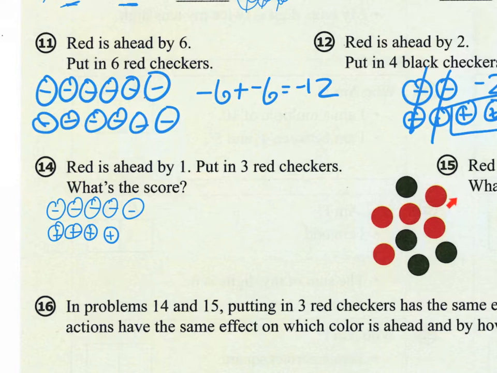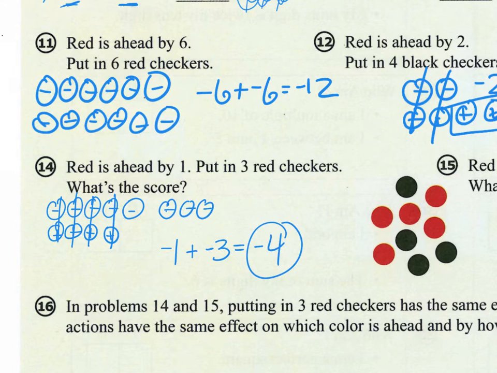Number 14 and 15 are referring to these checkers right here. Red is currently ahead by 1. I redrew the checkers right here. There's 5 red ones and 4 black ones. So after our 0 pairs, we would look like this. So red is ahead by 1. If we add in 3 red checkers, what are we at now? So we were at -1, we added in 3 red ones, and now we're at -4.